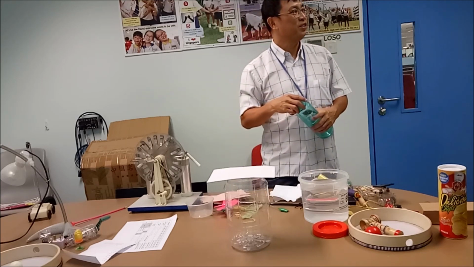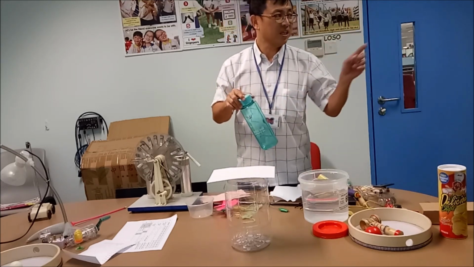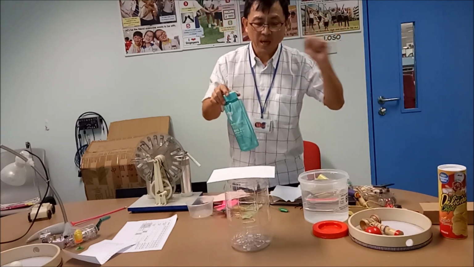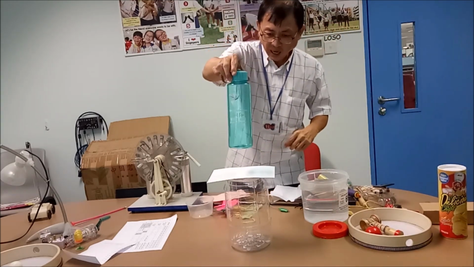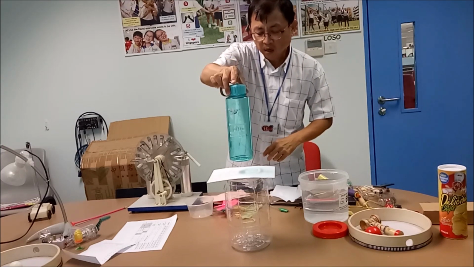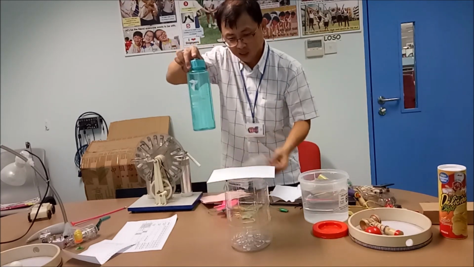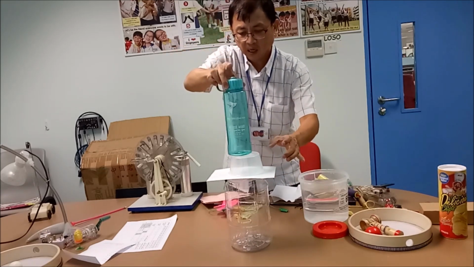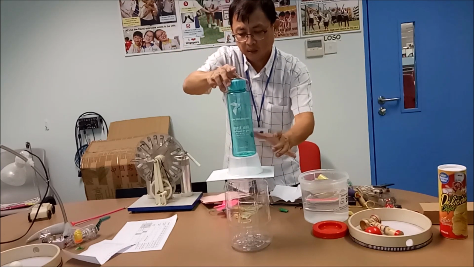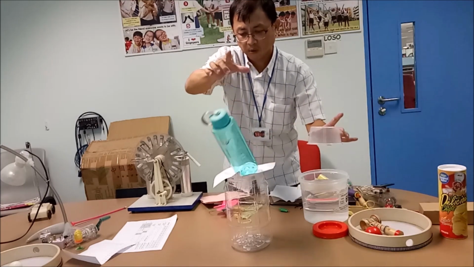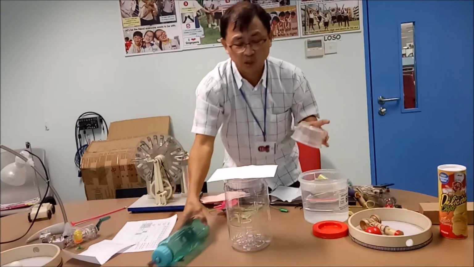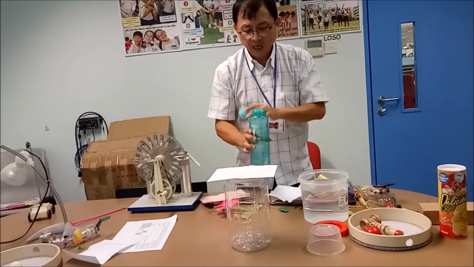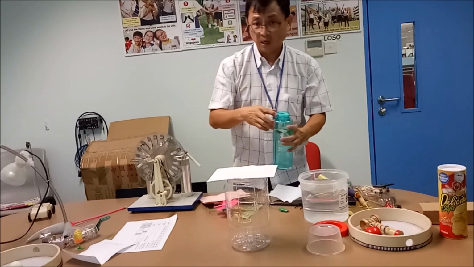Okay, next, we are going to investigate gravitational potential energy again, but this time it is about the mass. We make sure that the height is the same, then we will drop it down and see what happens. So let's use this as the marker. This is the height, right? And then we let go. Okay, so it doesn't penetrate. And now we will add water in to increase the mass, and we'll see what happens.